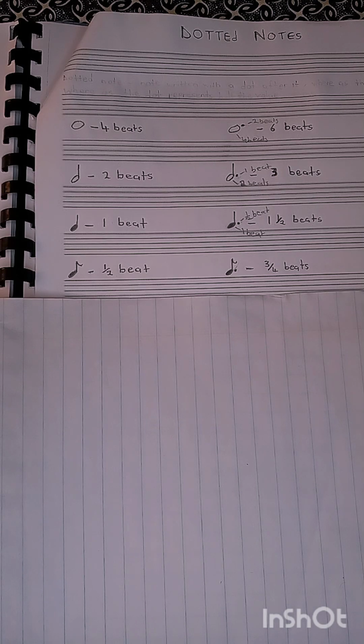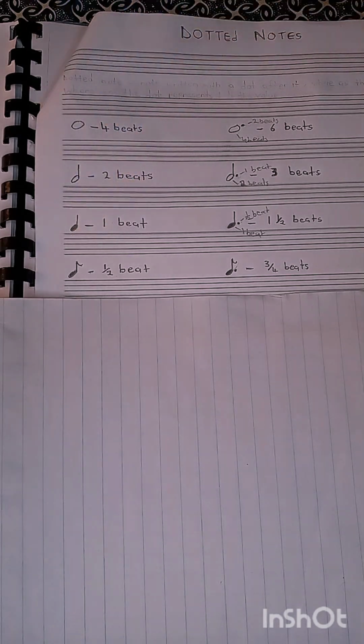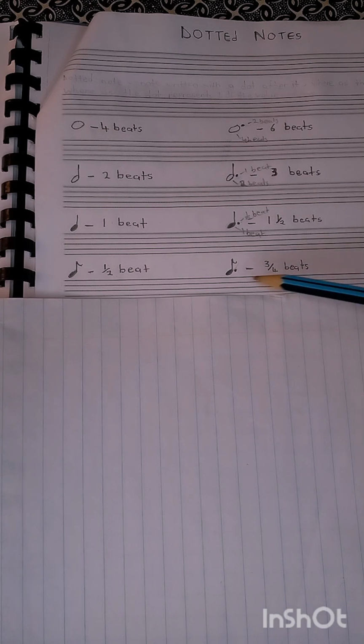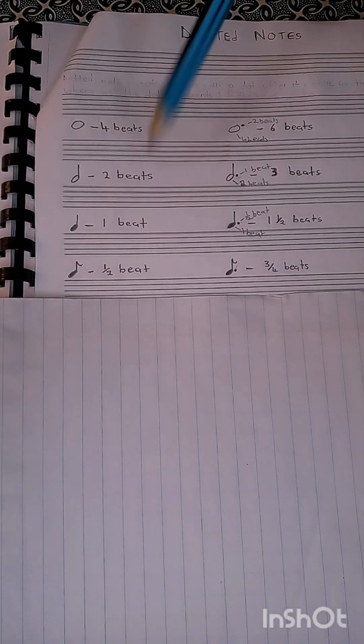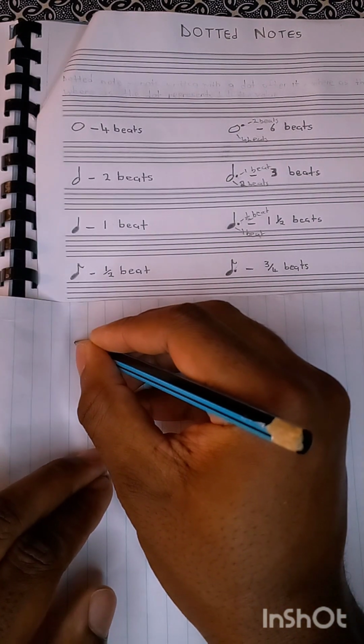Then we move on to a dotted quaver. We know that a quaver is half a beat, and half of a quaver is a semiquaver. Let me draw it here.